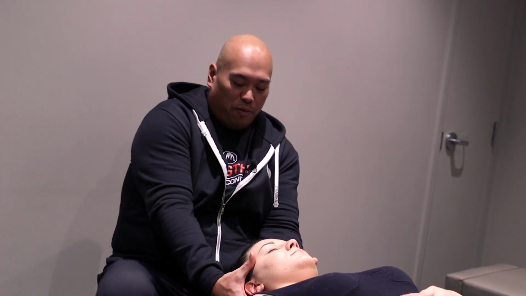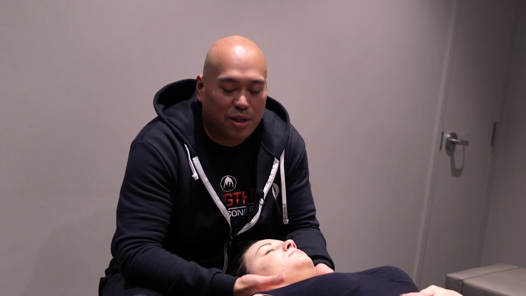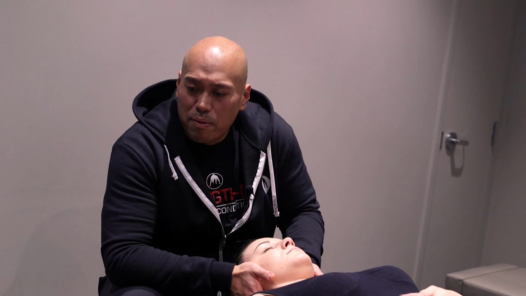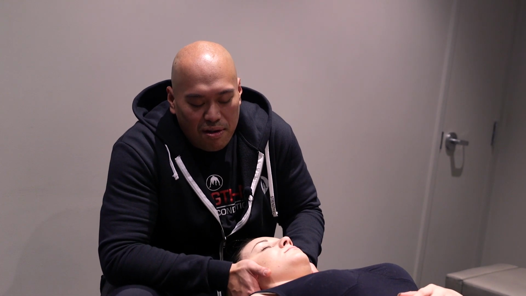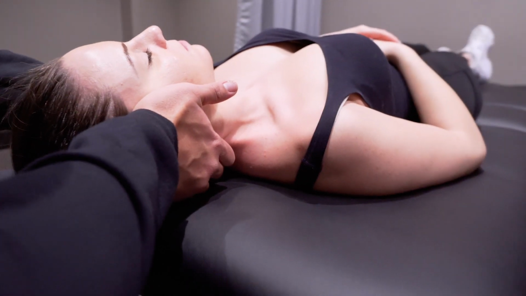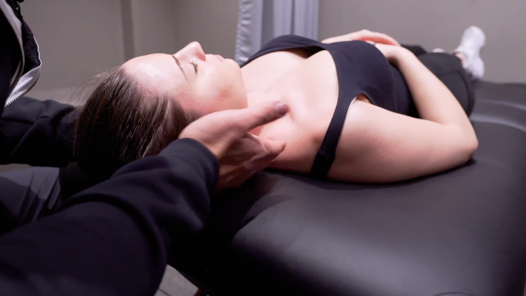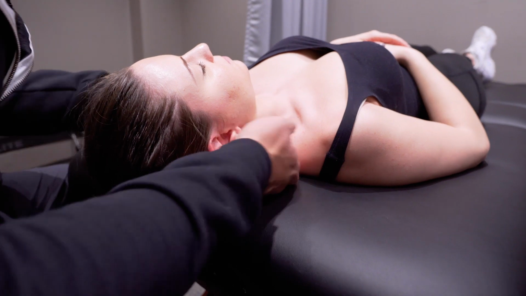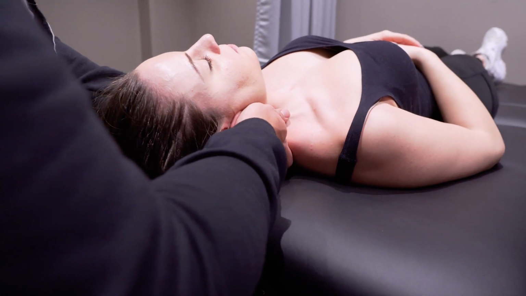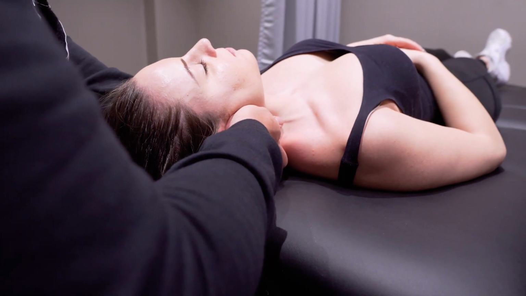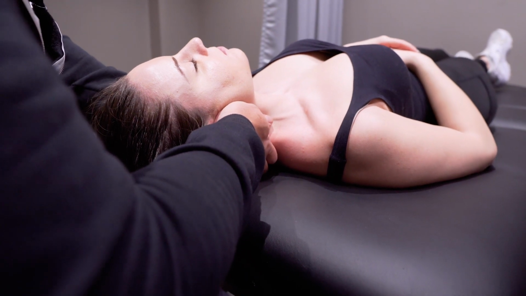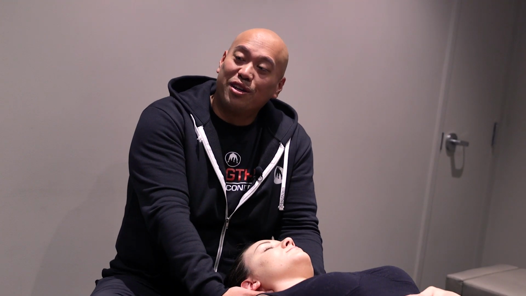I always finish off with a little bit of traction. So what I'm doing is I'm palpating for the base of her skull, and I'm distracting her head towards me. Just because a lot of that muscle tension tends to bring her neck downwards a little more, compressing a lot of the disc here. So we like to distract the neck, and that's how we treat a trigger point in the trap.